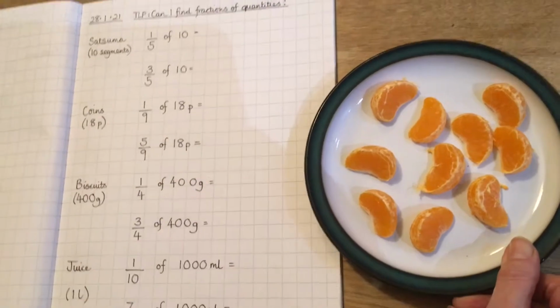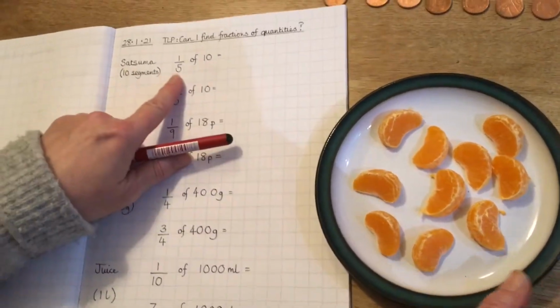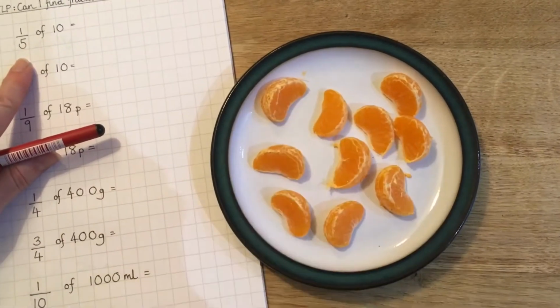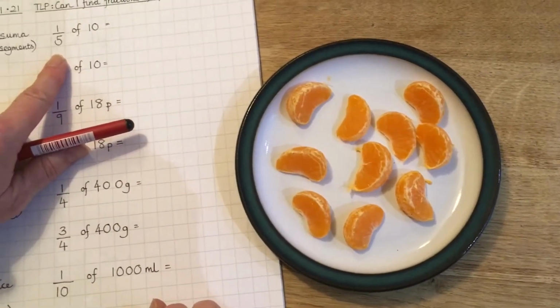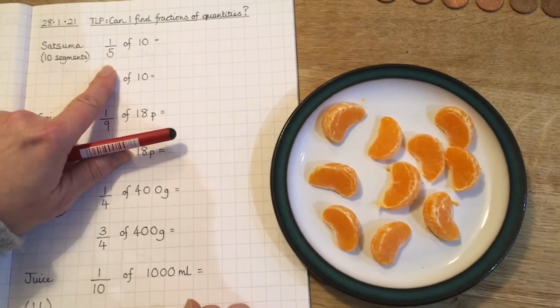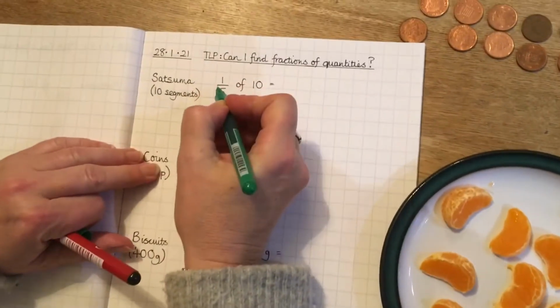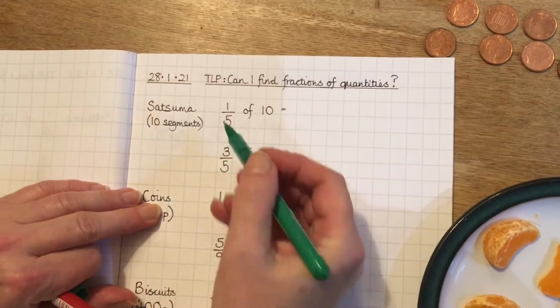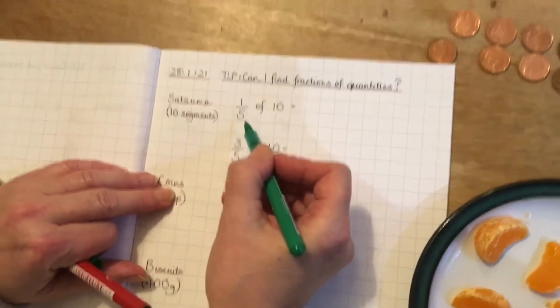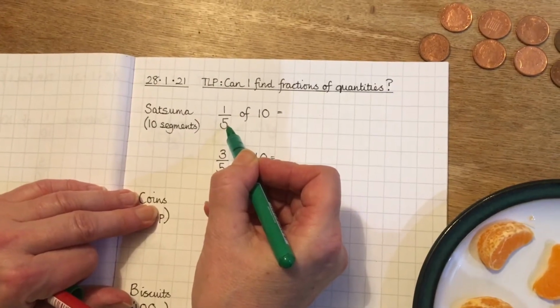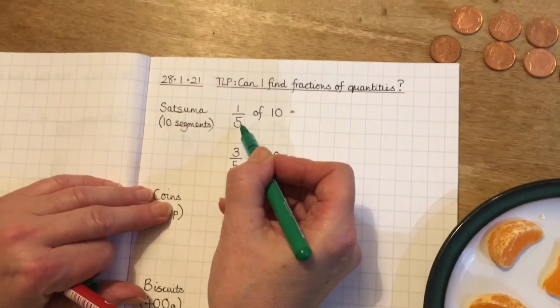To find 1/5, see how many pieces we've got here. We've got 10 pieces of satsuma here. To find 1/5, it's the same as, you might remember this, dividing by 5. It's your whole satsuma divided into 5 equal pieces or amounts.